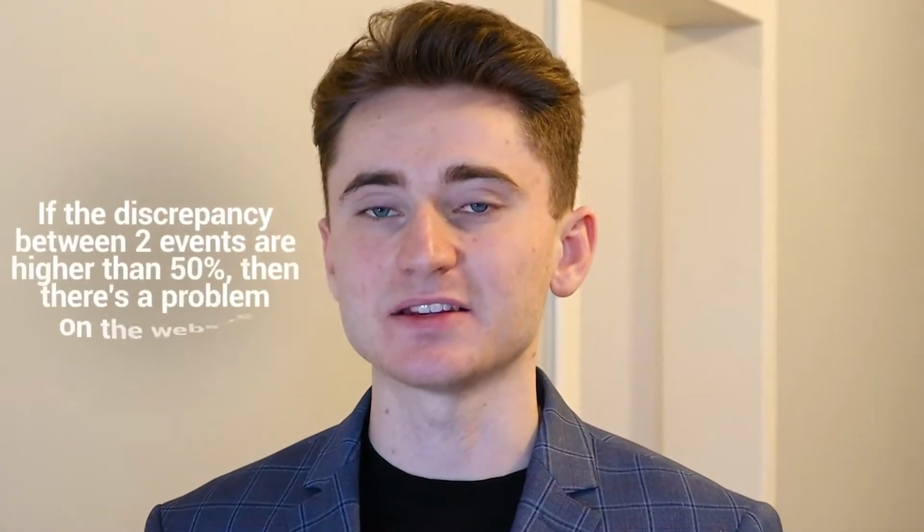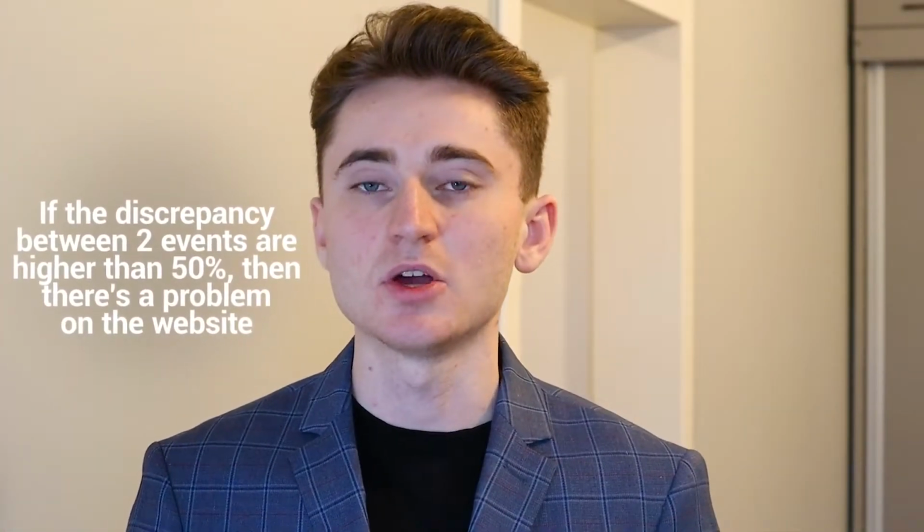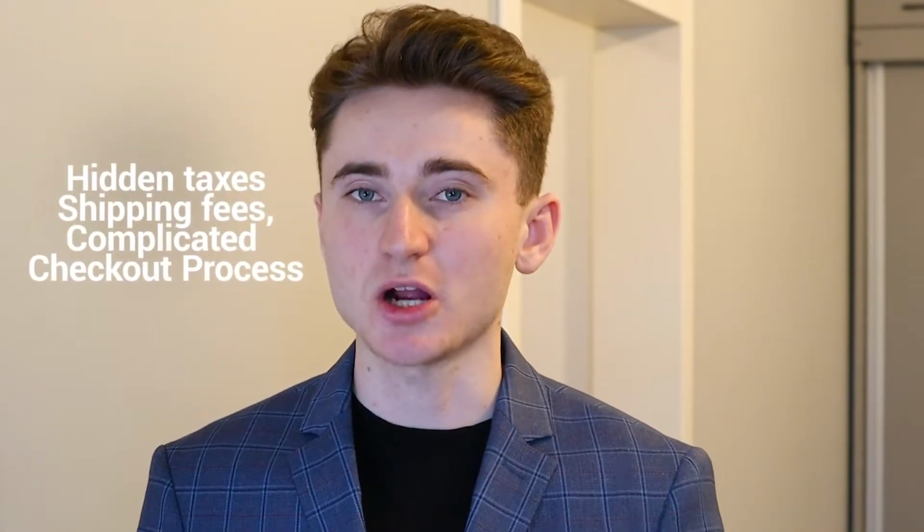When we go further, next I have the metrics related to the checkout. So I have checkouts initiated in terms of volume, cost per checkout initiated, and the conversion value of checkouts. I want to follow that because I want to see the discrepancy between checkouts initiated and purchases. If I see that the discrepancy is usually higher than 50%, then there is a problem with the checkout. Most likely it's because of some hidden taxes or shipping fees, or the checkout process is quite complicated, which is stopping people from taking action and moving forward. So you're going to work on that.